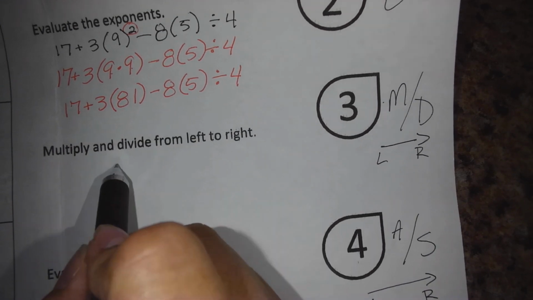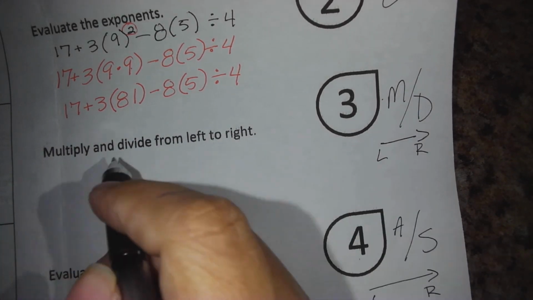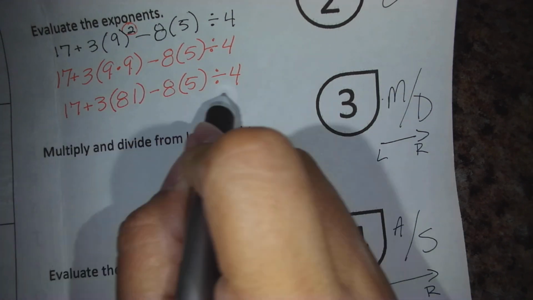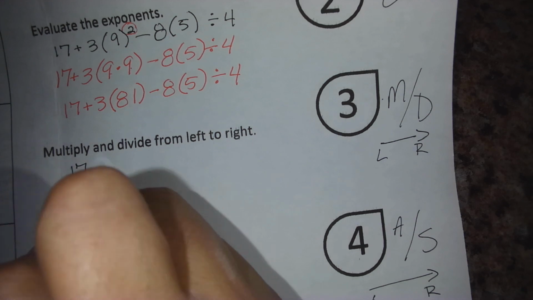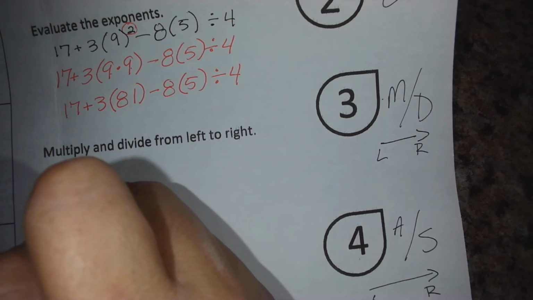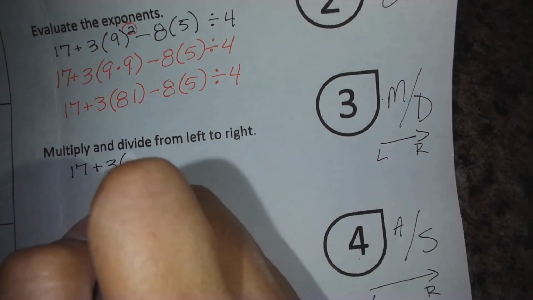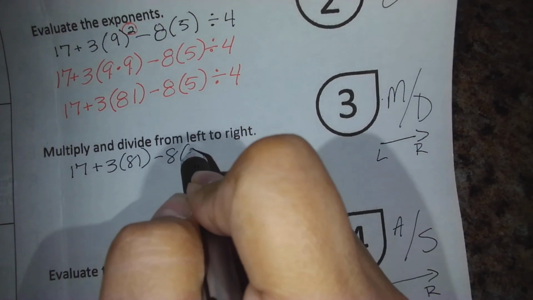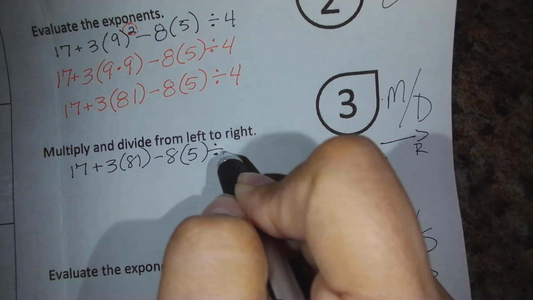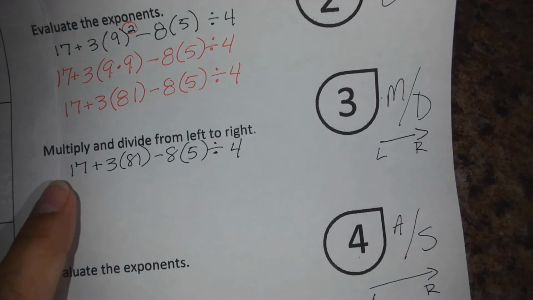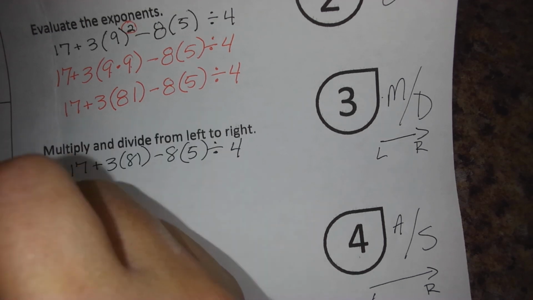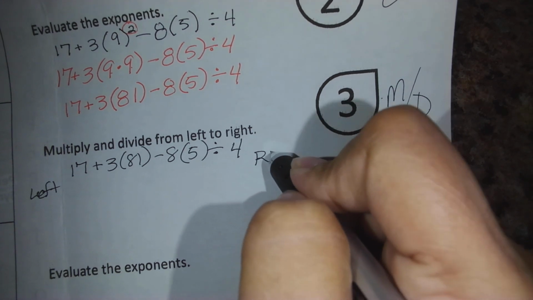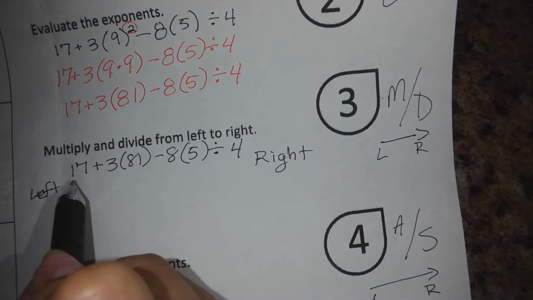Next up, multiplying and dividing from left to right. So we're going to go ahead and rewrite this last line that we had so we know where we're going, because this is a separate operation. So again, copy everything else down because we're picking up where we left off. So from left, for those of us that don't know, this is our left and then this is our right. So we're starting over here.